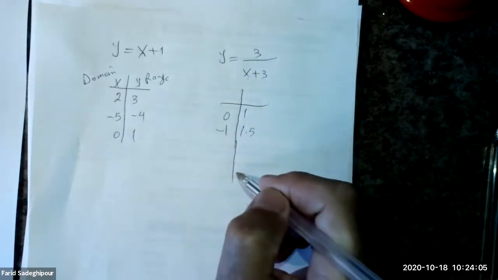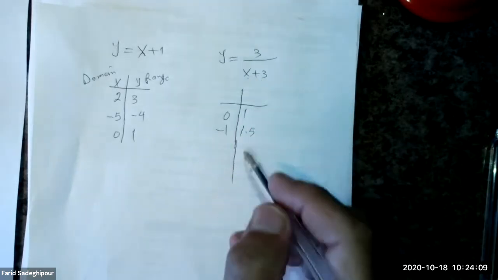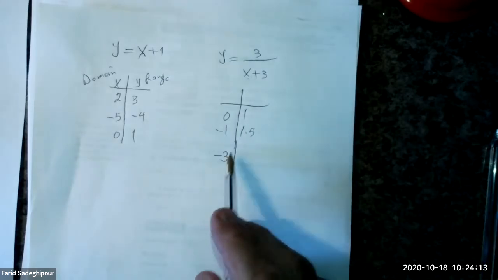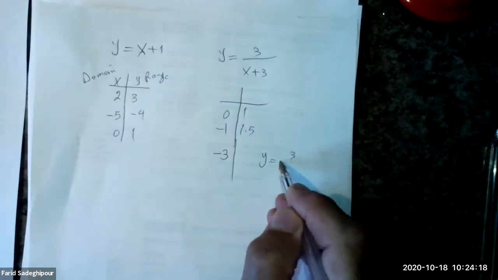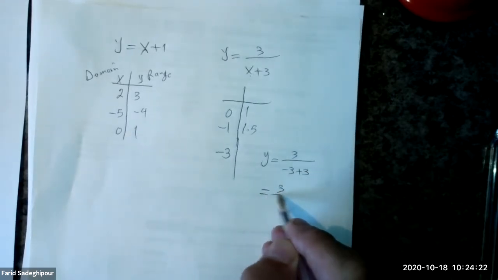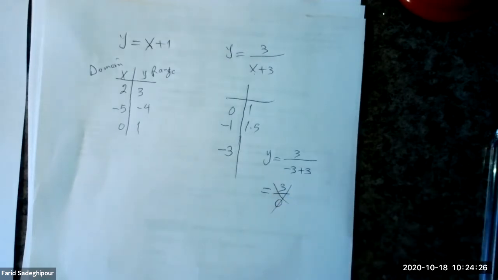There is only one number that you cannot substitute for x, and that number is negative 3. Why? When I substitute negative 3 for x, that makes the denominator 0, and 3 over 0 is undefined.